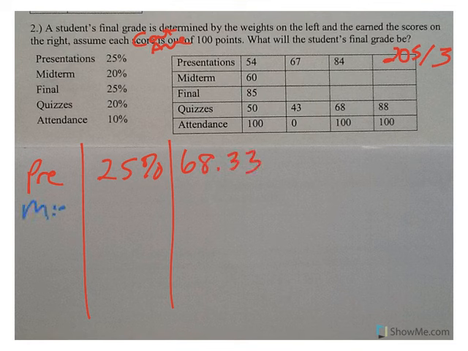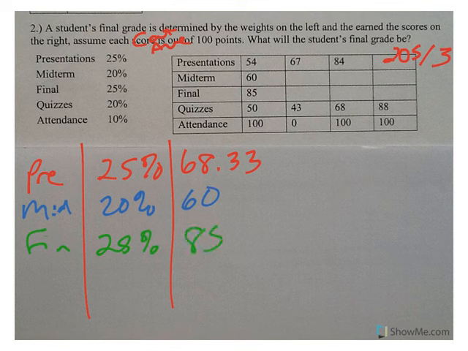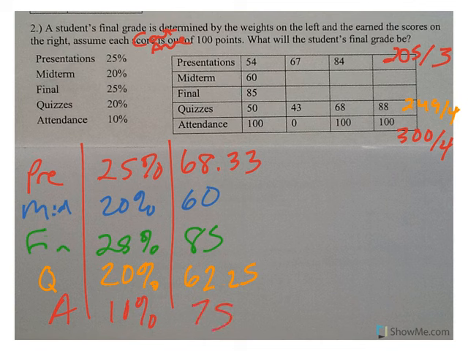Then we go to the midterm, which is 20%, with a category average of 60. We've got a final, 25%, that is an 85. Quizzes, if I add them all up, I have 249 divided by 4. So for quizzes, they're 20%, and the category average would be a 62.25. And then attendance. There's 4 of them. 300 divided by 4. So for attendance, it's 10%, I have a 75 average.